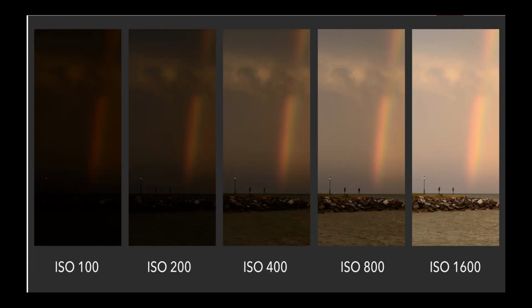Okay, so it looks like the image is getting brighter, but in fact, the same amount of light is hitting that sensor. And why that's important is because up until the sensor, the lens, all that stuff that's between the camera and the image is affecting the number of photons that hit the sensor, right? We're not increasing the number of photons. We can't. We can only increase how the camera reacts to those photons.